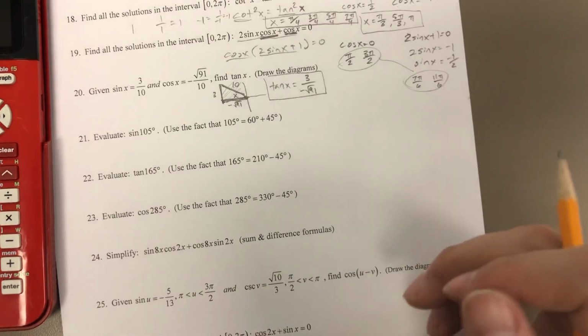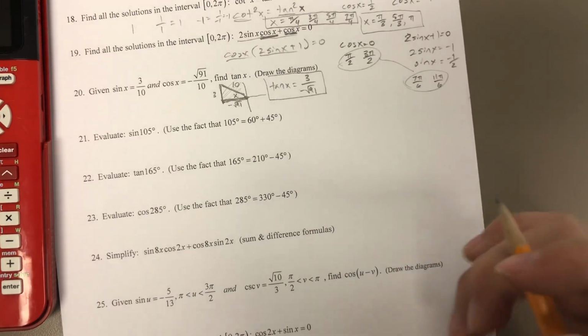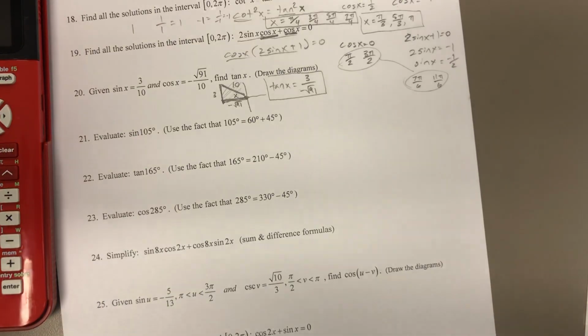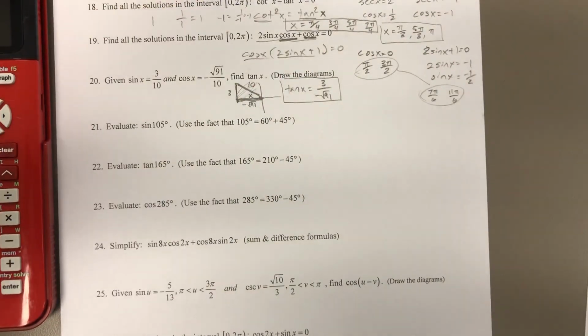Just find the tangent. All right, the next couple problems go really fast because we're just using formulas, but we'll wait till the next video to get to those. All right, so on to the next one.